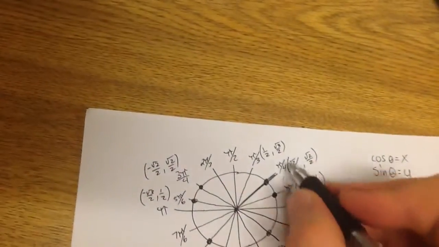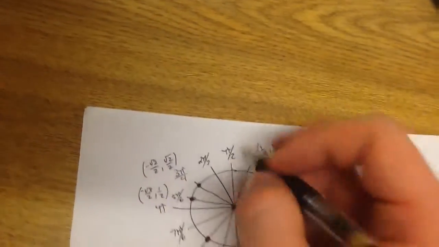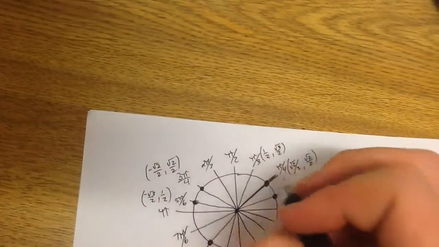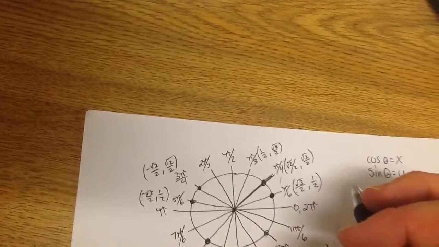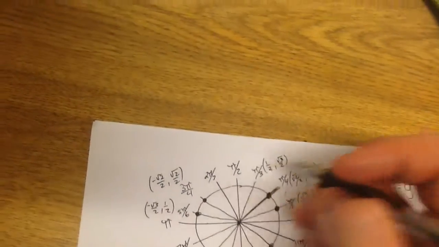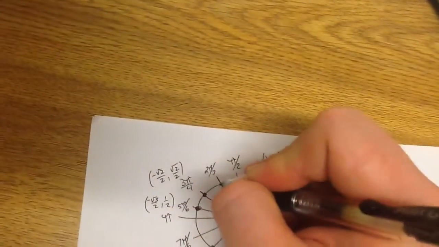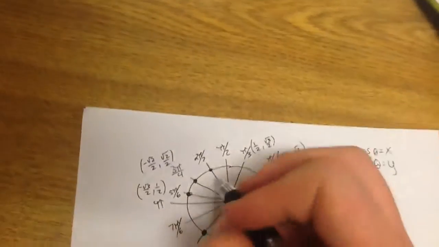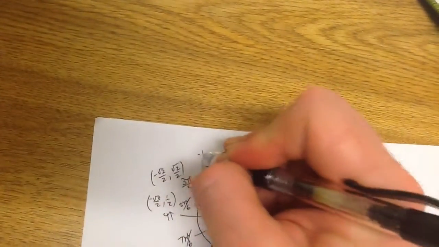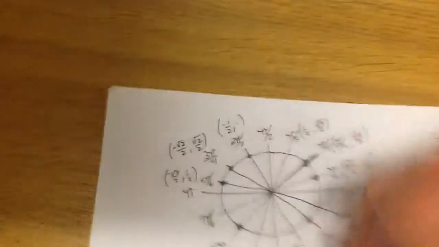You can do this all the way around. This one, they just switch. Whoops, I switched signs. So your x-coordinate will now be, instead of 1/2, negative 1/2. I can go through and show you. You can see the pattern.